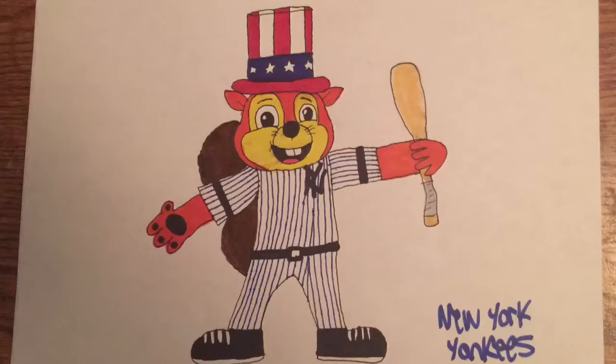But now let's say the Yankees want something a little bit cooler than a squirrel. Maybe something stronger. Well, here's a mascot that's still small, but also strong.